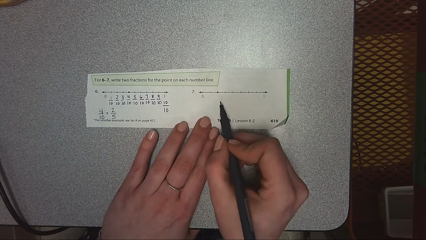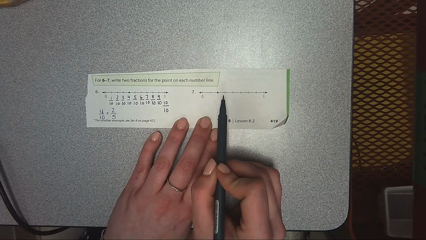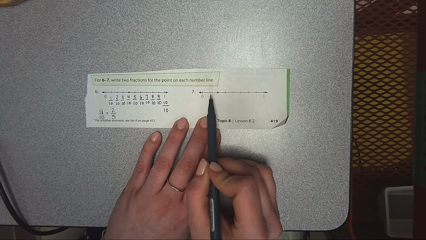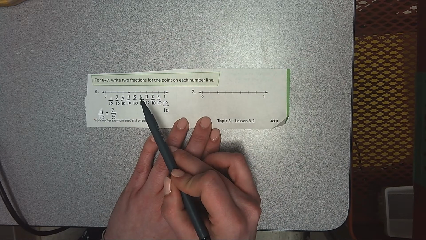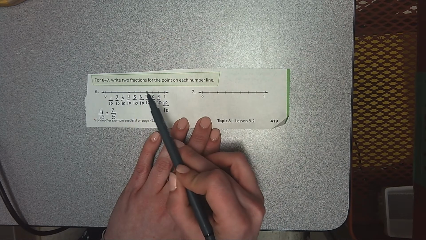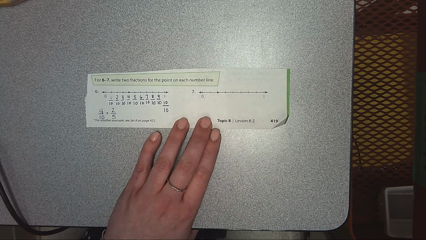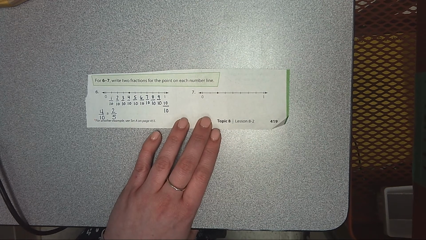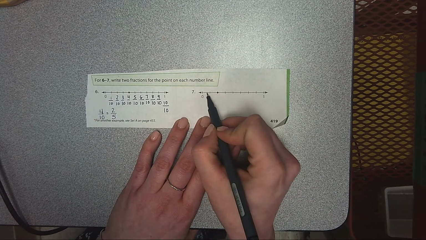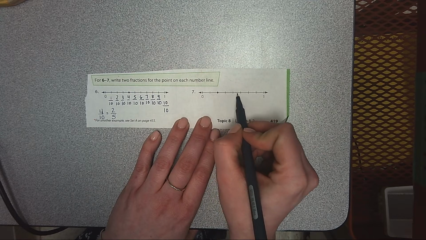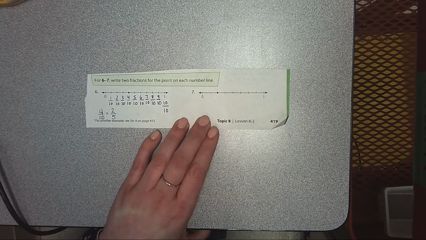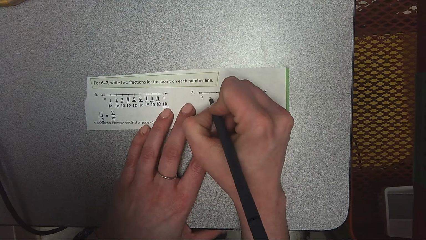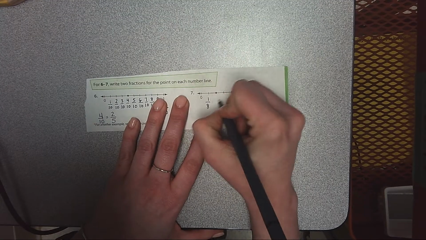Let's try it again with this number line. I can see in comparison the spaces between each tick mark on this number line are slightly bigger than the spaces over here. So I'm going to have fewer parts. My denominator is going to be smaller. 1, 2, 3, 4, 5, 6, 7, 8 spaces. So I know I'm labeling my number line in eighths, starting with 1/8.